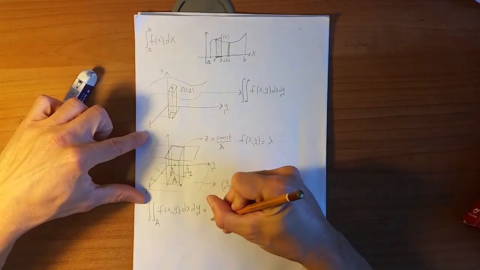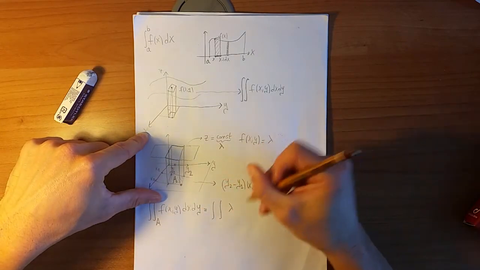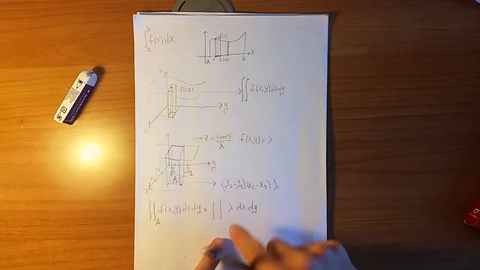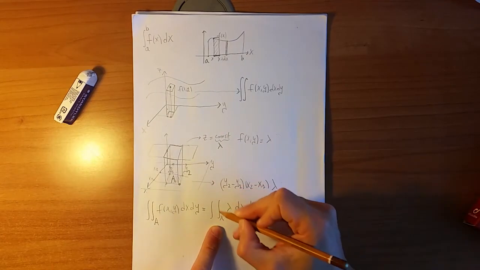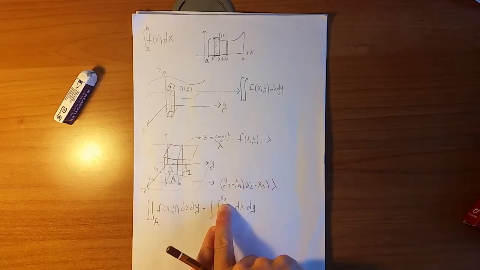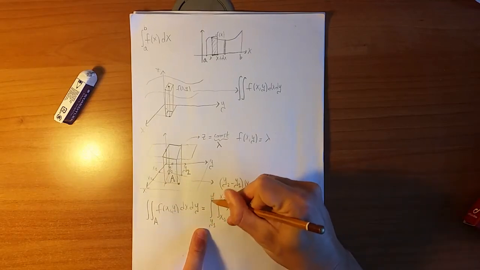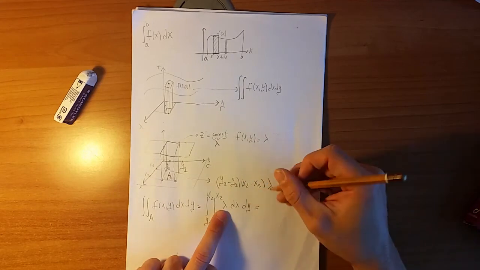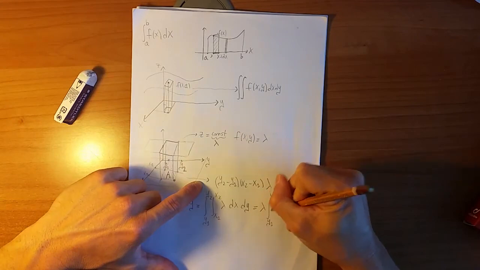So this is equal to the integration of f of xy, which is just equal to lambda, so that's a constant, times dx and dy. We should insert here the boundary values of integration. Here the lower value is x1, and we're performing the integration all the way up to x2, and then we have in here y1 to y2. We perform the first integration. This is a constant, we can put it out of the integral sign, so this is integration from y1 to y2.